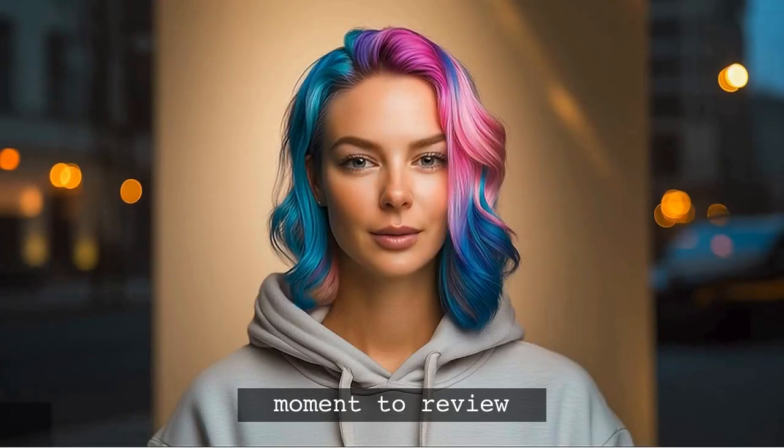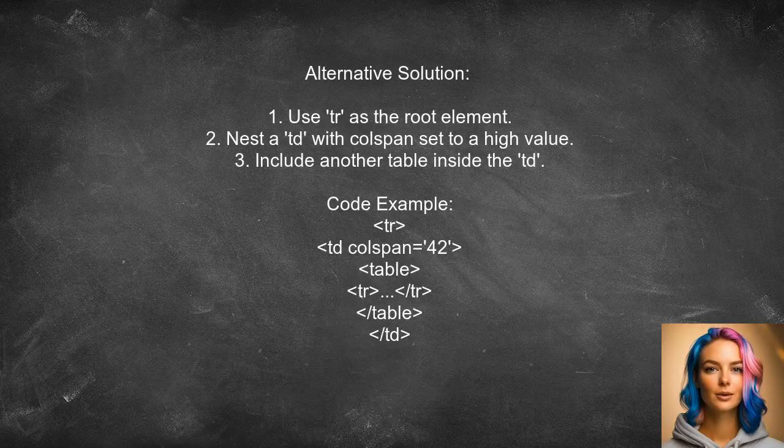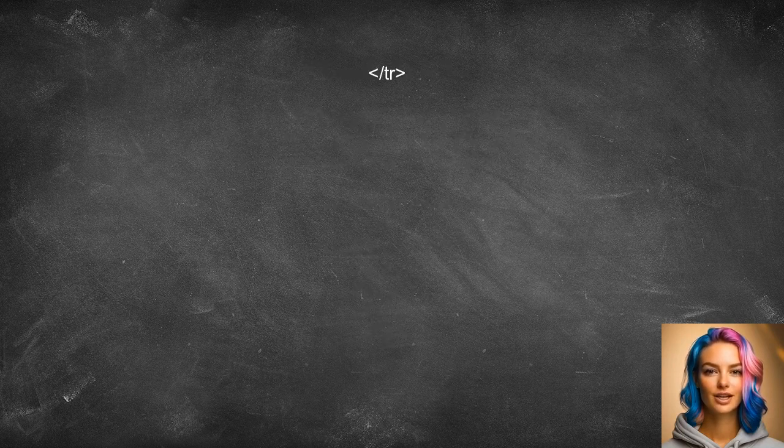Let's take a moment to review another user's answer. An alternative solution has been shared by another user. They successfully created a nested table structure using a clever approach. They suggest making the root element a tr and nesting a td with a colspan attribute set to a high value, allowing for the inclusion of another table inside it. This way, you can achieve recursion by nesting tables within table rows.